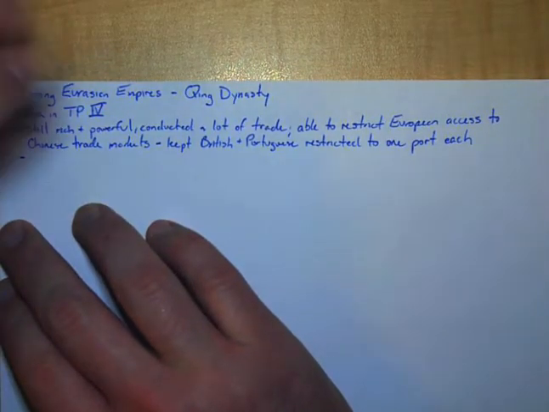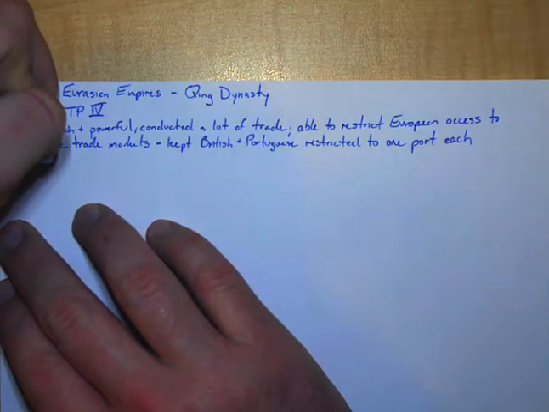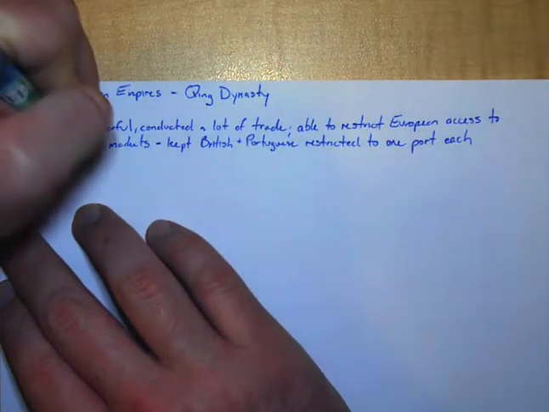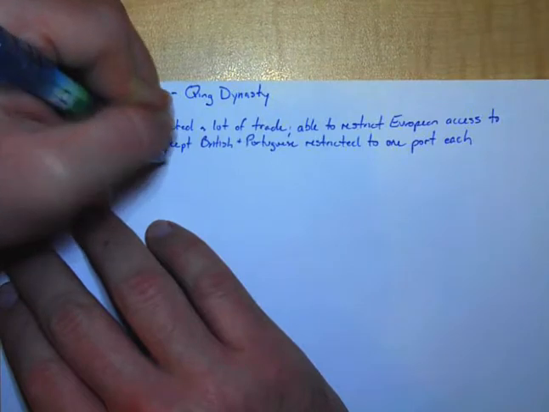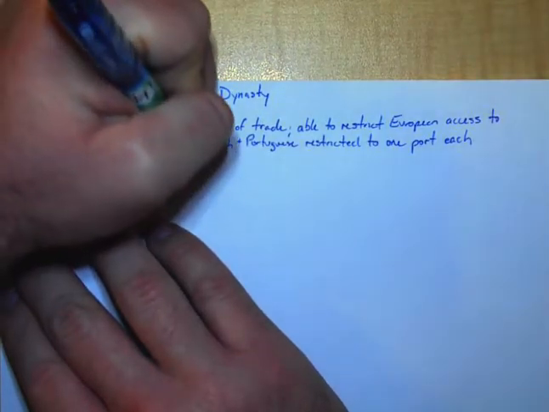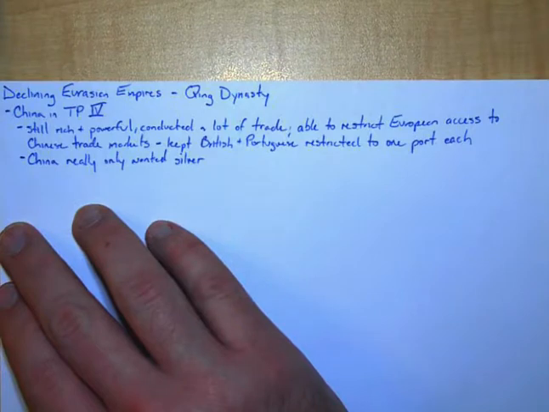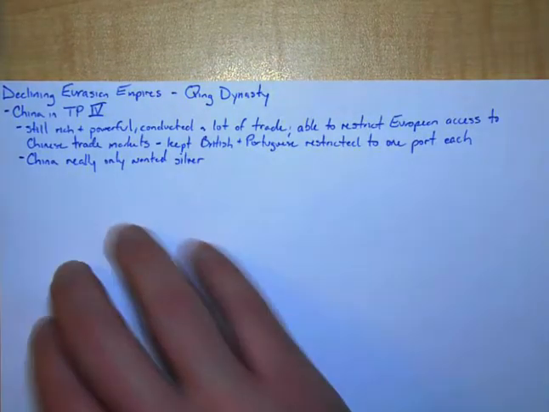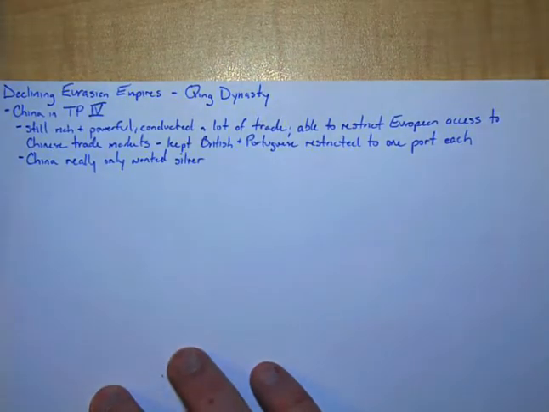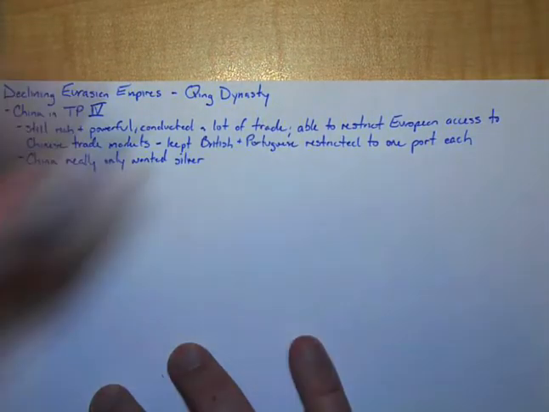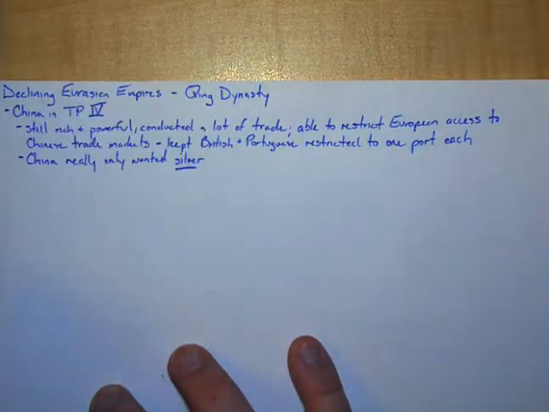Also remember that China really only wanted silver. They weren't interested in European trade goods. They had everything that they wanted made in China. So the only thing that the Europeans had to offer was silver.